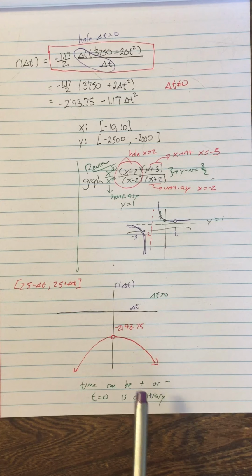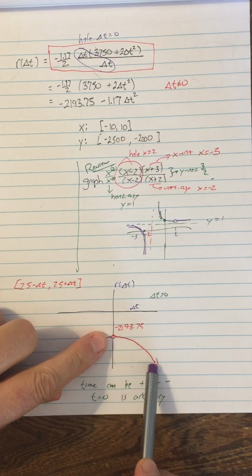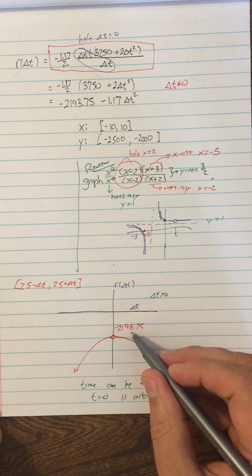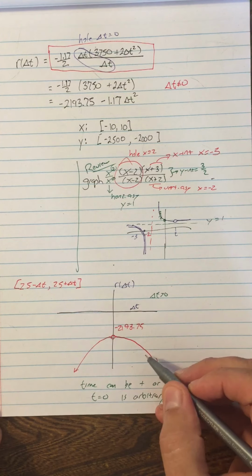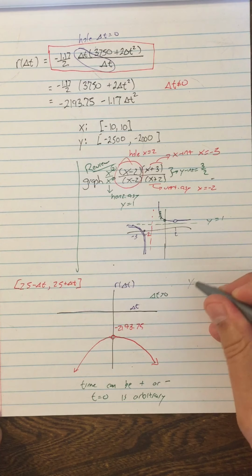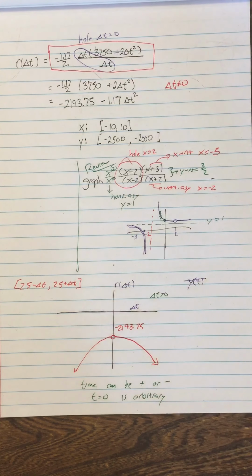So I'm going to tell you a couple of things that the graph does not represent. This does not represent the altitude of the probe, because the probe does not start at 2,193.75 meters underground and then go down. It's not the altitude of the probe. It is not y of t. It's not the height of the probe.